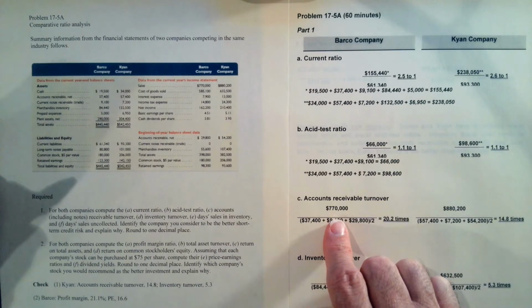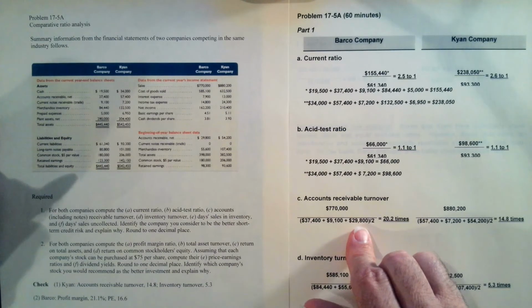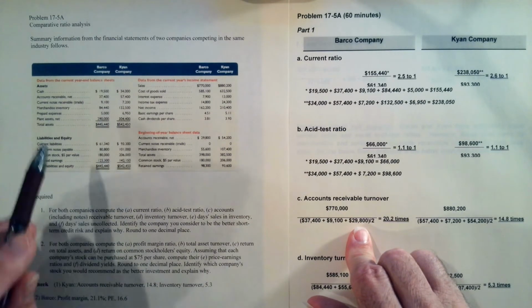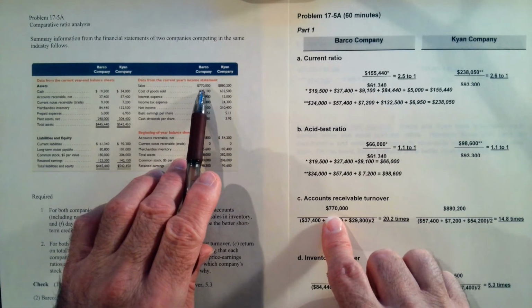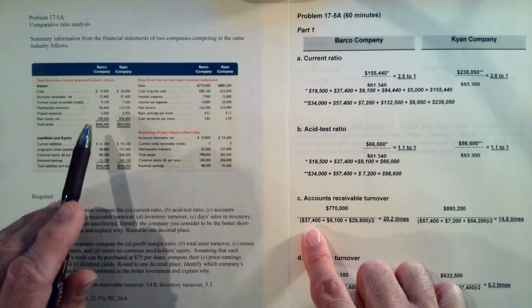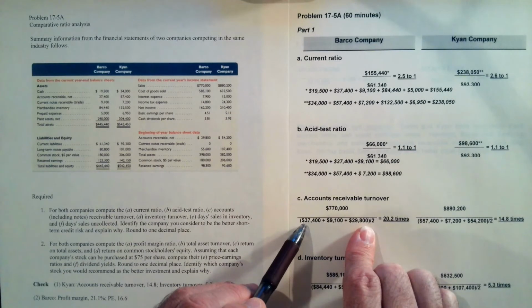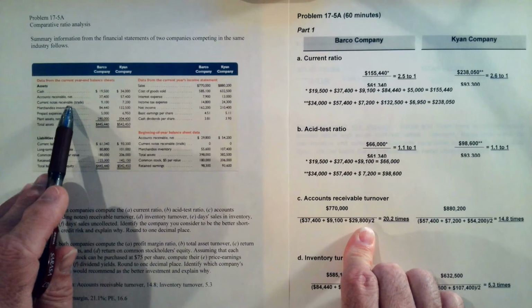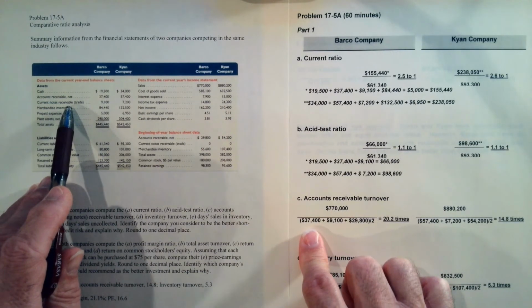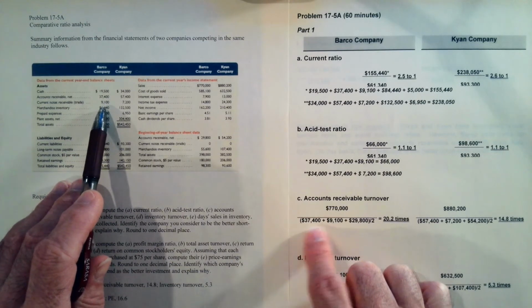Accounts receivable turnover ratio is net sales divided by average accounts receivable. Here's your sales, 770. That's your numerator. Your denominator is an average of accounts receivable. They're also throwing in current notes receivable, so just a heads up, this is what's coming. They're going to include 37,004 plus 9,100.